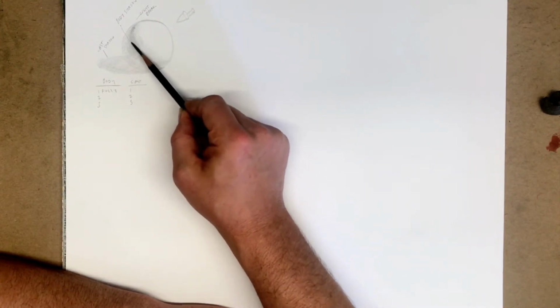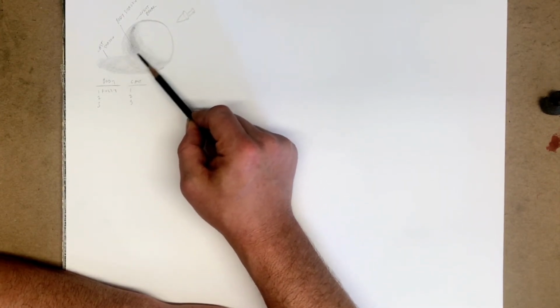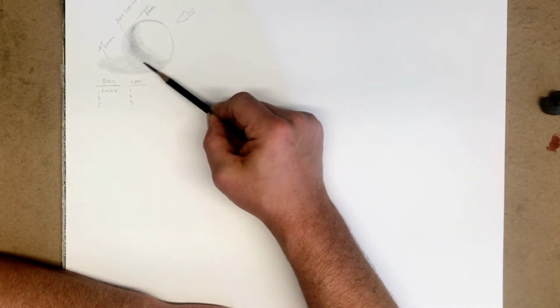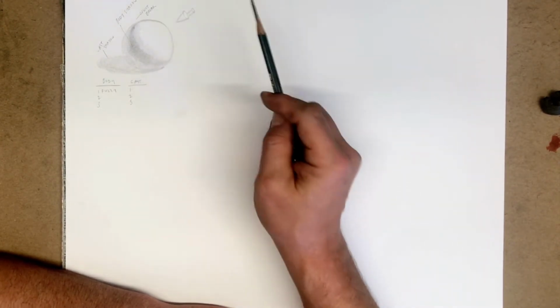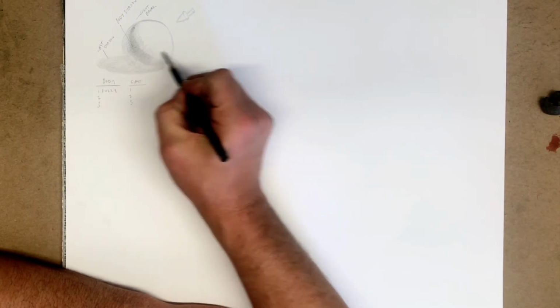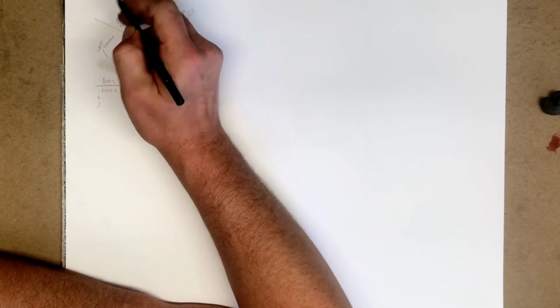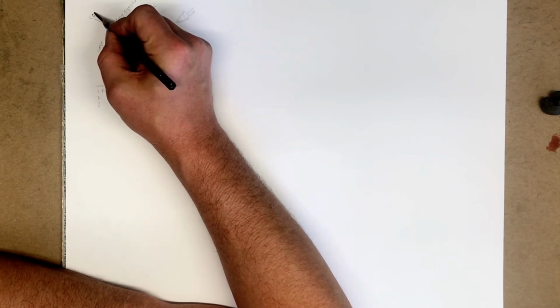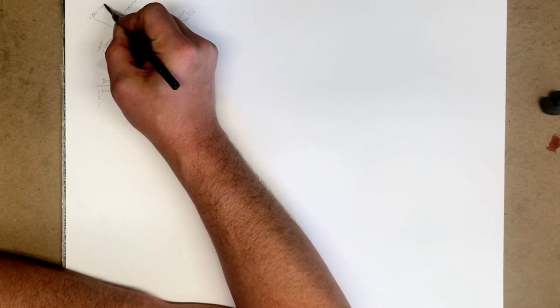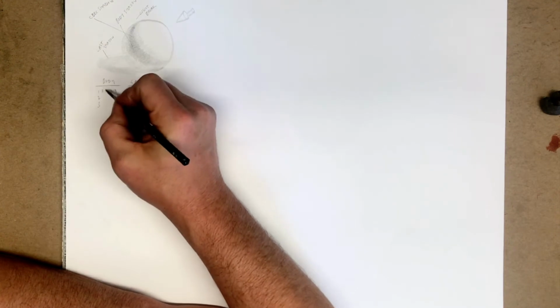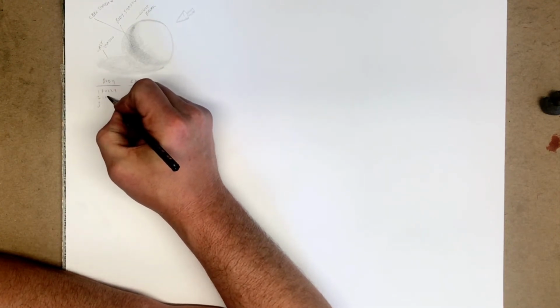That value is called a core shadow. So here's the core shadow. Let's put it, where should we put it? Let's put it right here. Hopefully it's not too confusing. Core shadow. So second property of body shadows is that they have a core shadow.